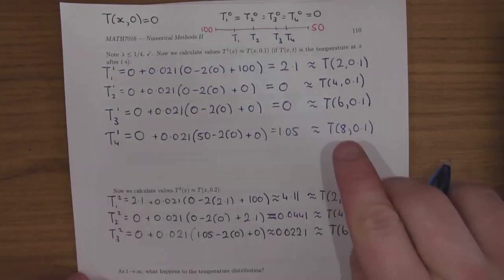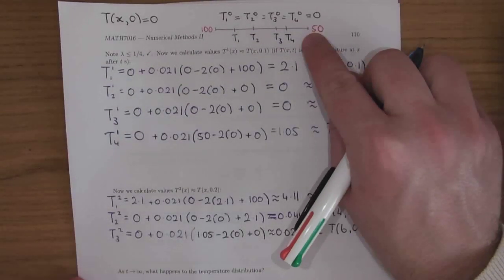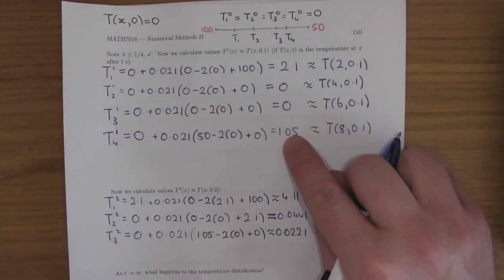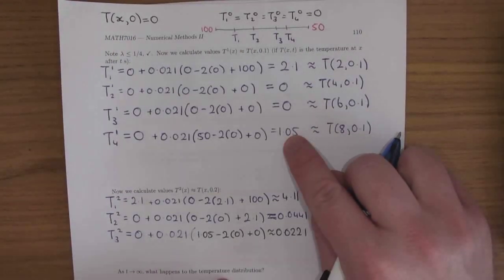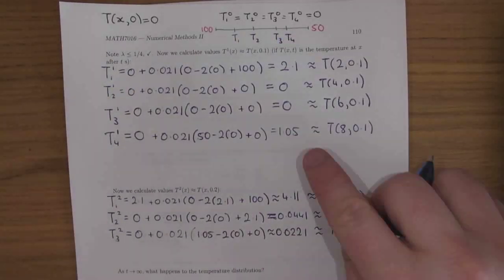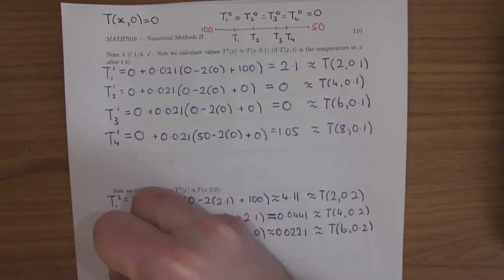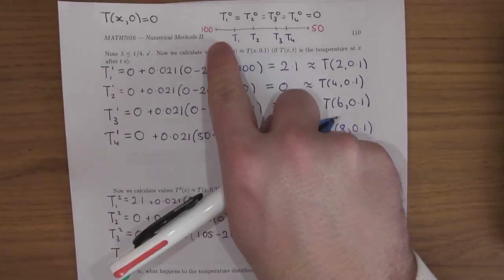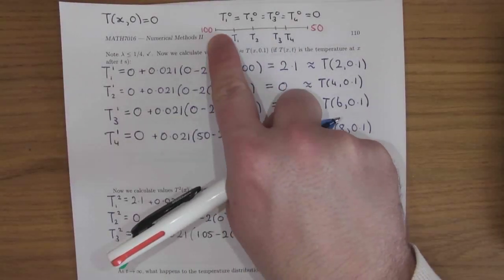So here we're going to see, again, some heat transfer from this hot thing to 1.05, but the temperature difference is a bit smaller this time than initially, so it's not going to be as large as 2.1. Now, of course, what's going to happen after a while is that you're going to have a heat flow coming from the other end of the rod.